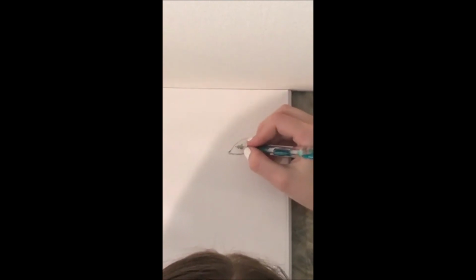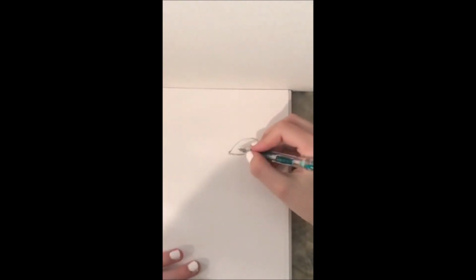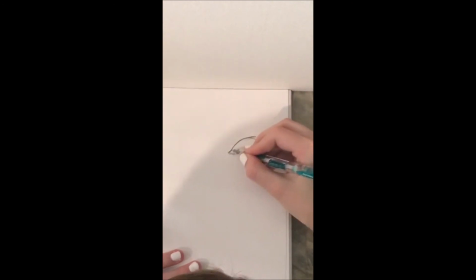And then what I like to do is make sure that the shape is as accurate as possible, and I do that by outlining every detail and then going over it as much as possible until it looks correct.